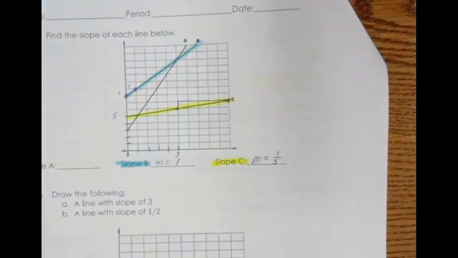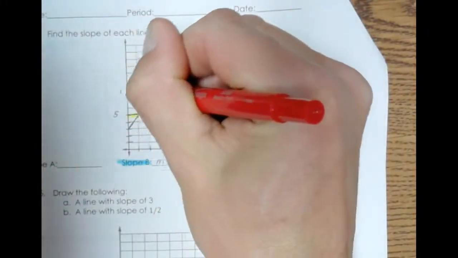So that one's done. Let's see if I've got one more highlighter here. I don't. It doesn't look like I do. So maybe we'll do this one in red. A is going to be in red.